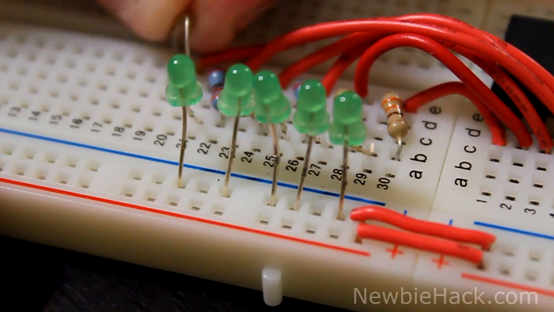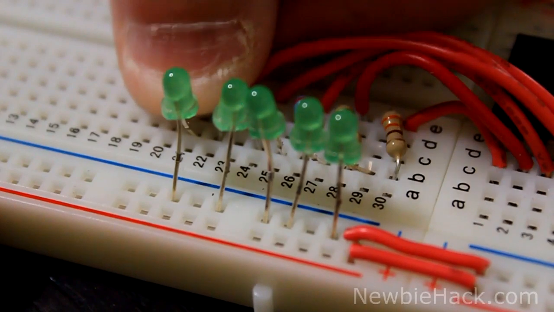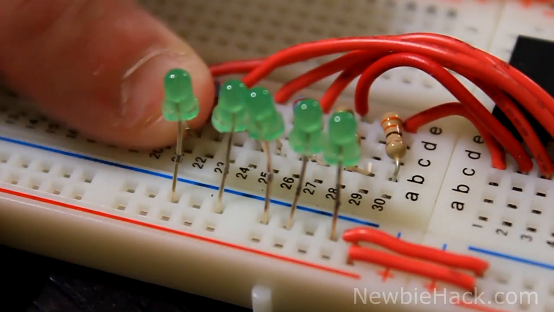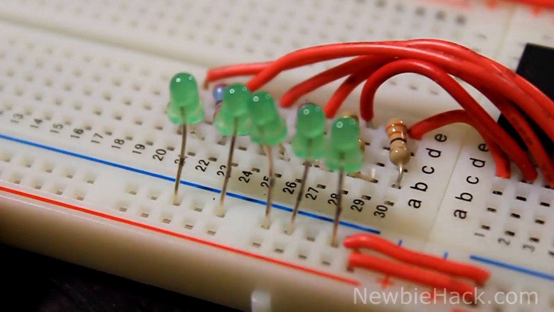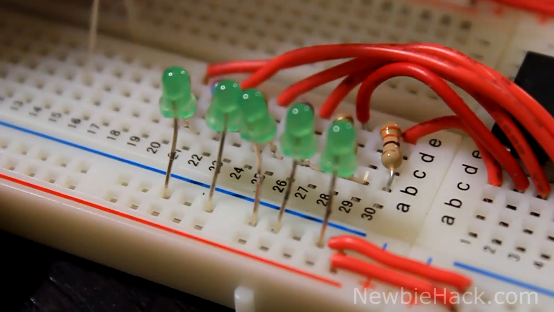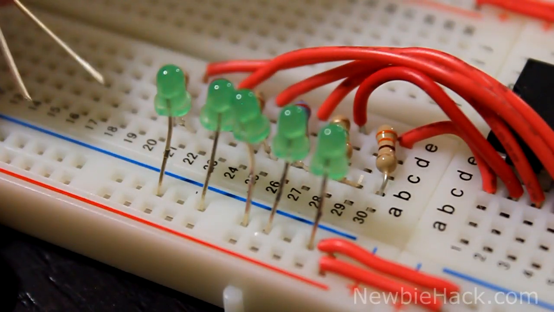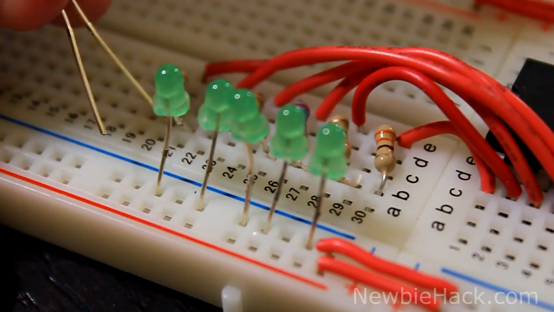And now I'm going to use the 390 ohm resistor for the red one. Oh, this actually I have another green. Wait. Yeah, I have another green. But I ran out of resistors anyway, so I'm going to have to use the 390 for the green one as well.